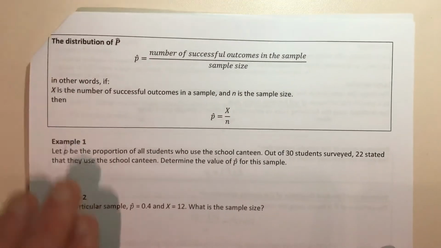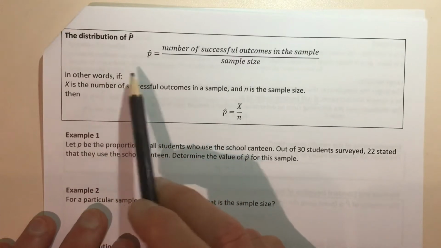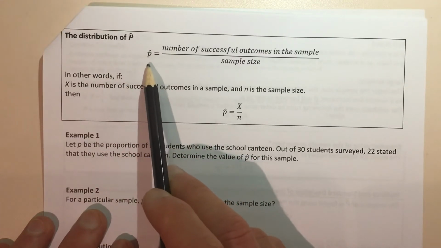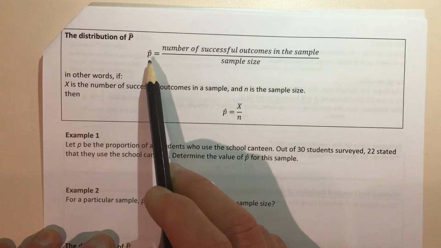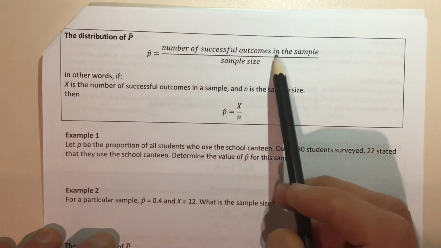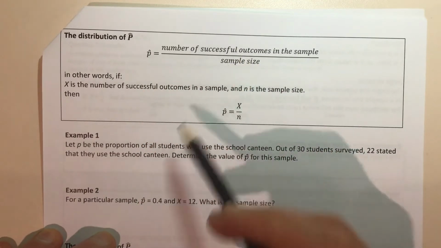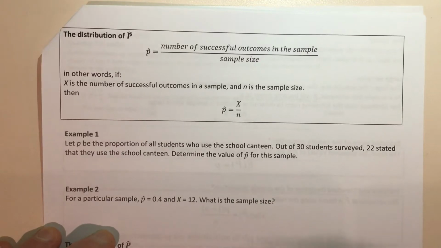So when we go to work out the distribution of p hat, or more specifically, when we go to find the value of p hat, the sample proportion, it's just the number of successful outcomes in the sample over the sample size. Now that makes it sound maybe more complicated than it is.